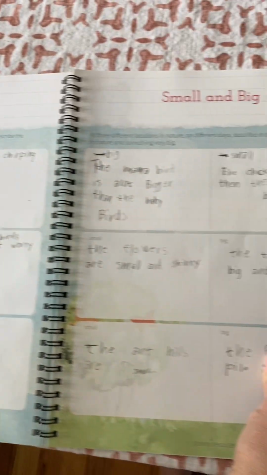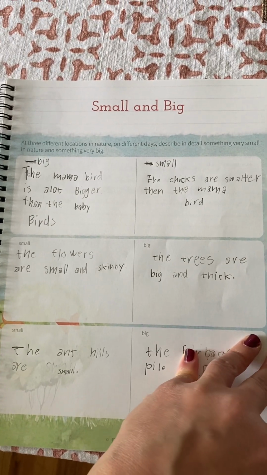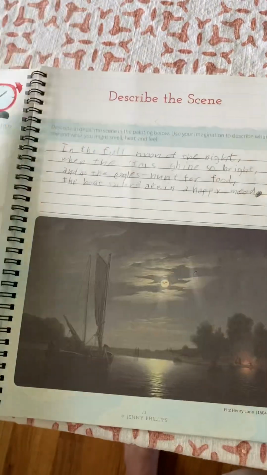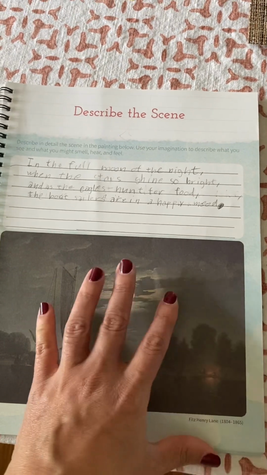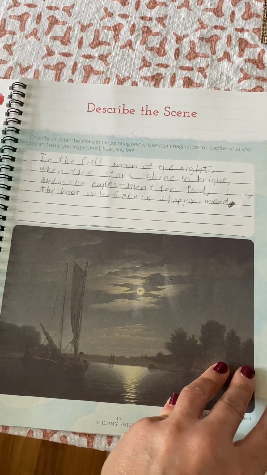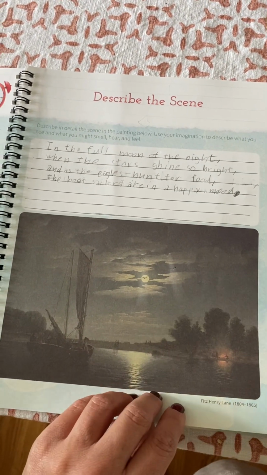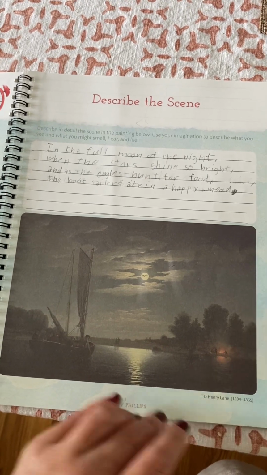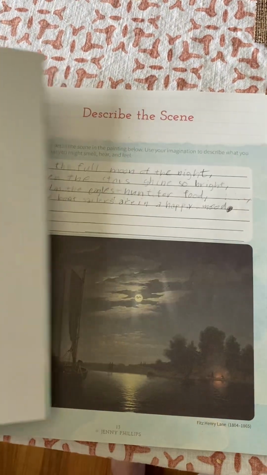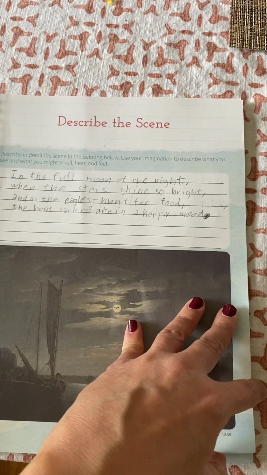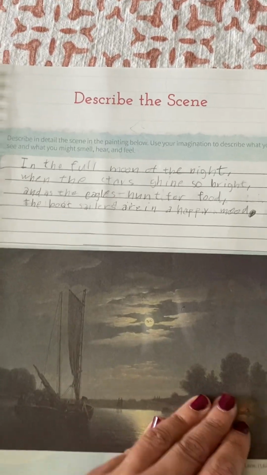Describing sounds. Size. And then he also uses Night Zookeeper on the iPad when we're just in a rush. Whatever the time allows for, we'll use Night Zookeeper for creative writing as well, which he has fun with.